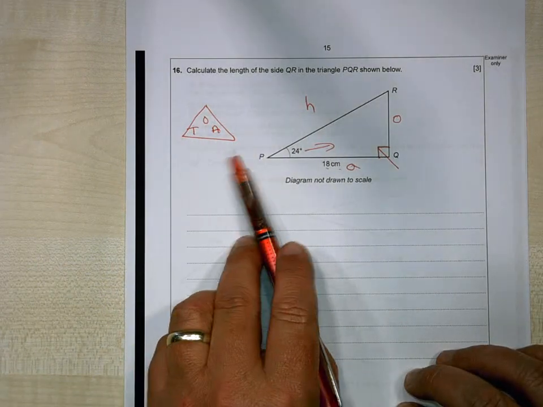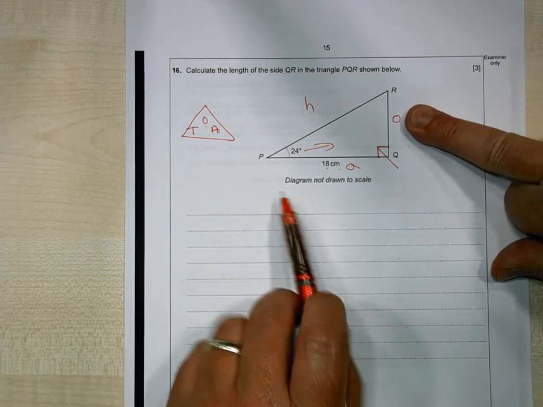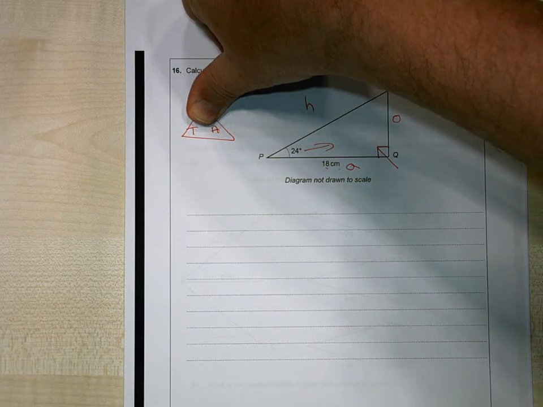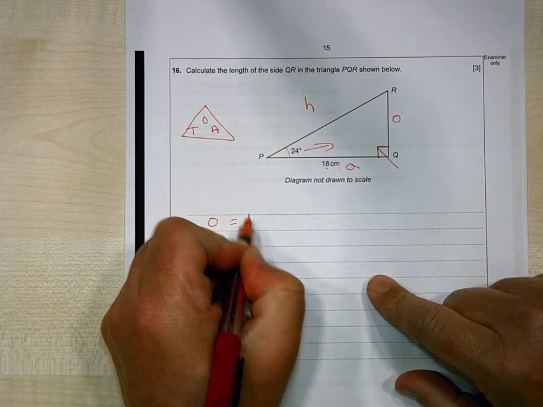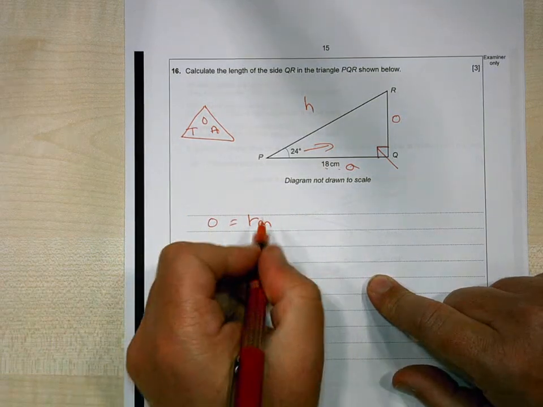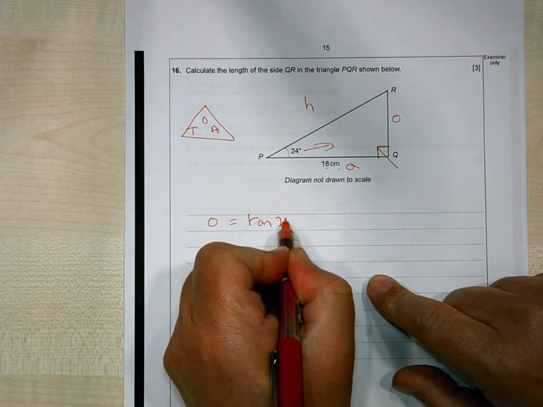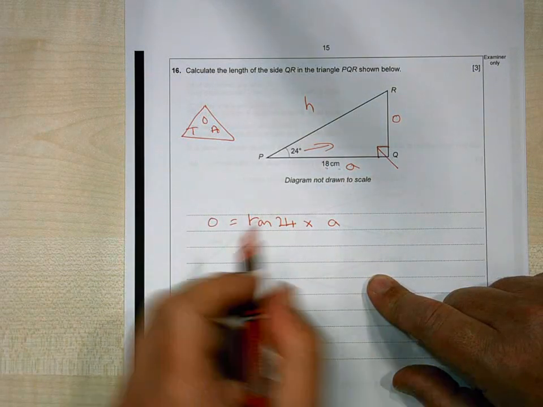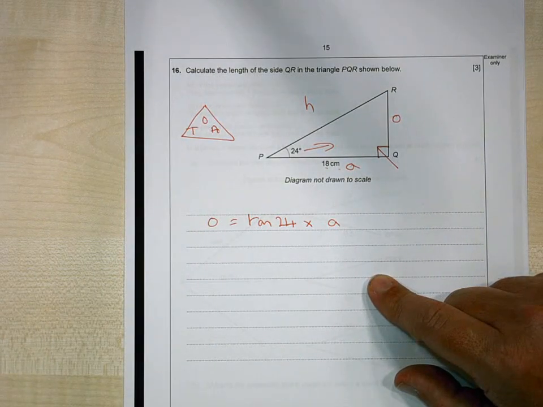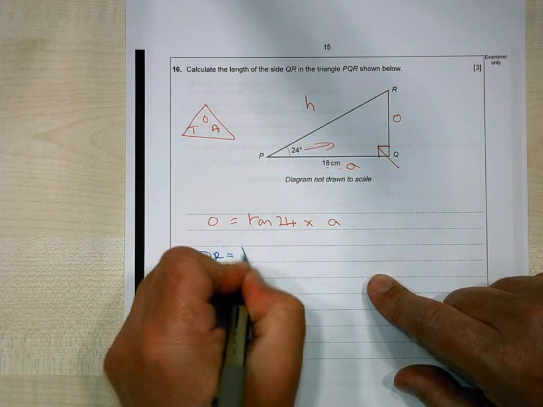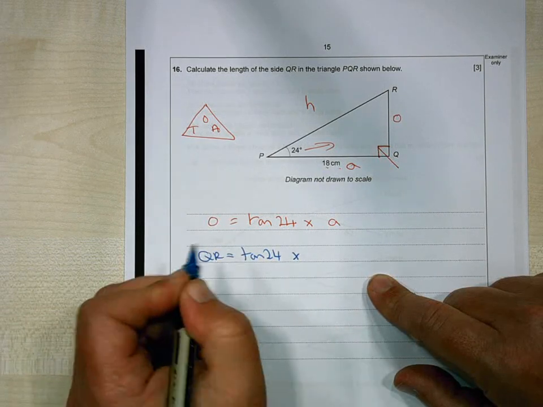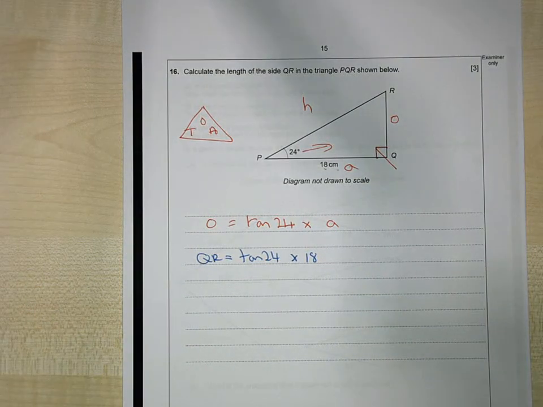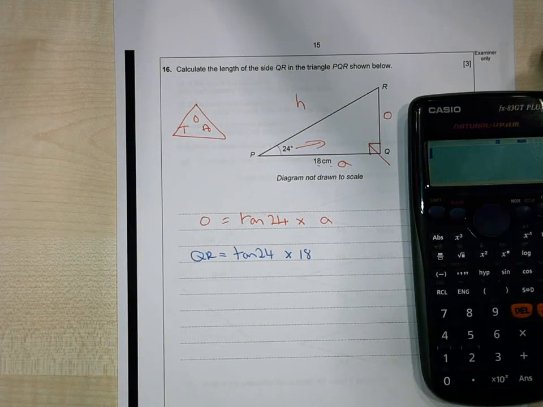You then cover up what you're trying to find. I'm trying to find the opposite, which is O, and the T and the A on the same level, so they're joined by a times. So the opposite is, don't know why I'm suddenly writing in red, tan, and tan is always linked to the angle, times the adjacent. So opposite, which is what we're trying to find, which is QR, equals tan 24 times A, which is 18. Then you come to your calculator.